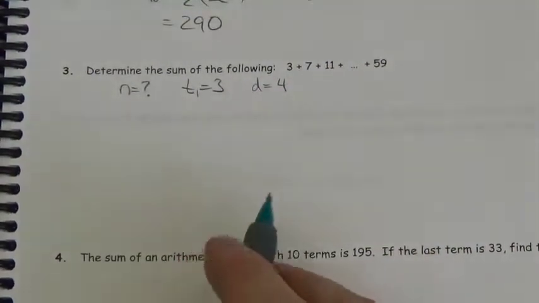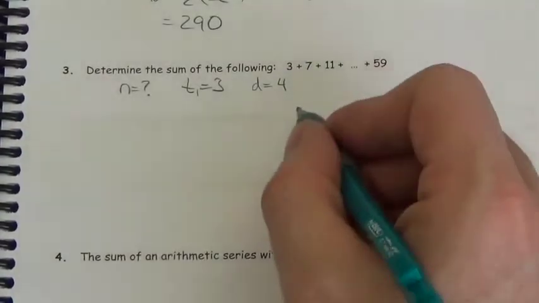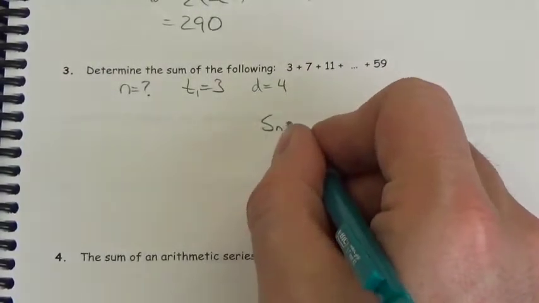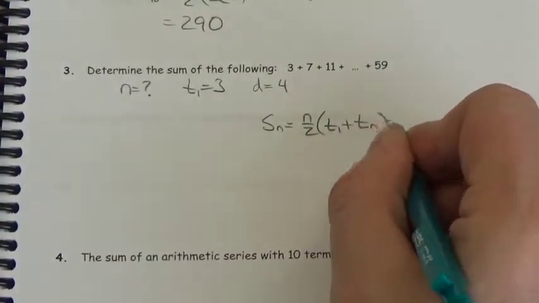Now, I know the last term, so I feel fairly confident that I'm going to end up using Sn equals n over 2 times t1 plus tn, the nth term.